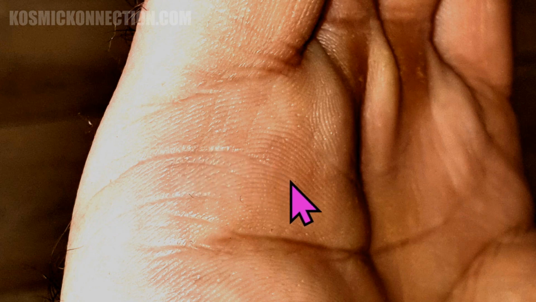Now you have kind of an overlap on that line, and what that means is a physical separation. Now that's nothing to worry about. What that means is that maybe your partner works in a different city, or they're in military service, or something where there's kind of a physical separation. But it's a very strong line, goes along nice and consistent. And then we don't see any other marriage lines there.